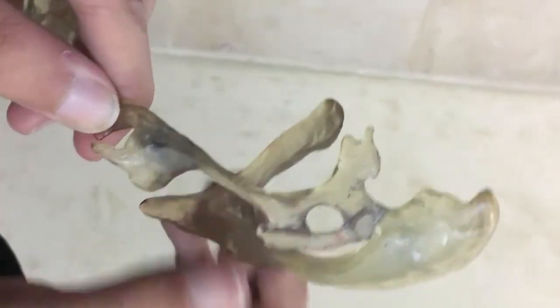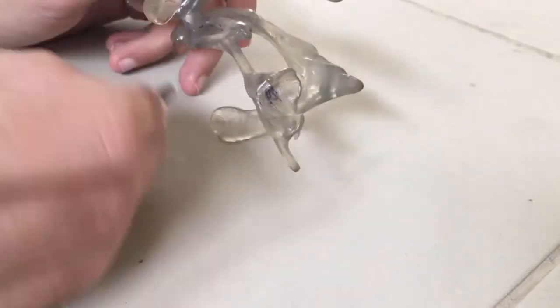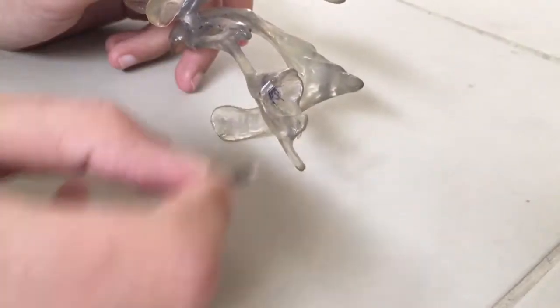Now, the third ventricle drains into the fourth ventricle via this cerebral aqueduct. So this was the cerebral aqueduct. It drains from the third ventricle into the fourth ventricle.